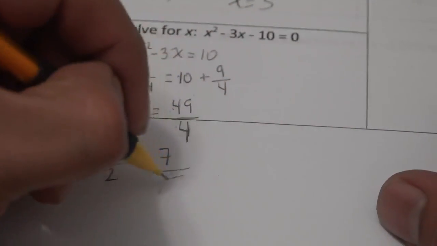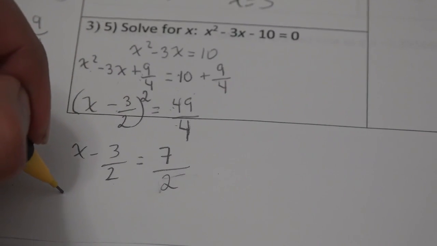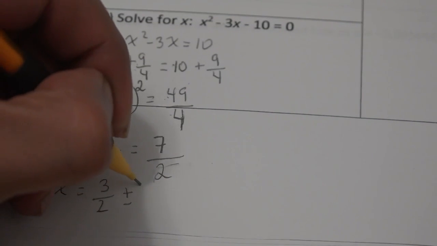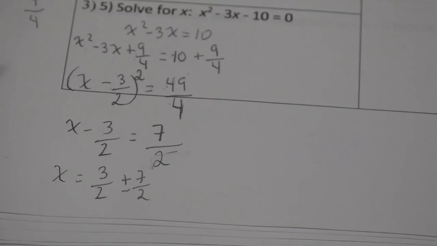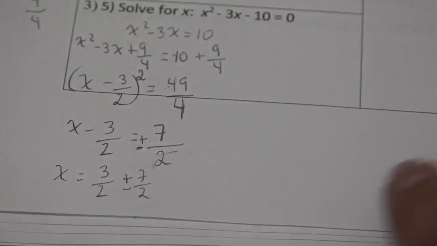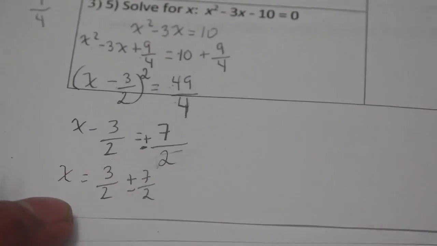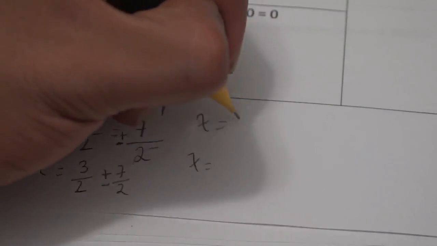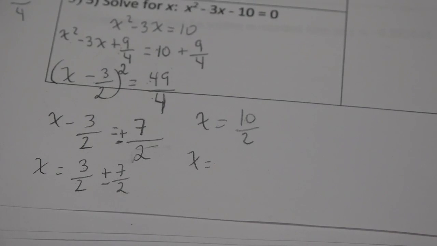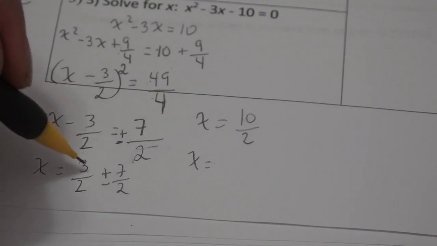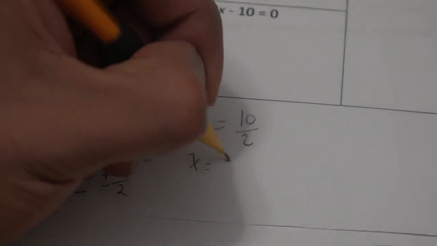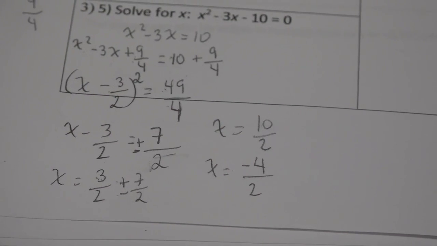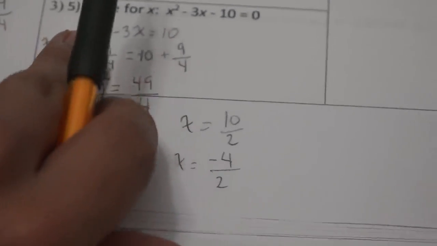Square root of 49 is 7, square root of 4 is 2, so I get that. Then I add 3 over 2 to both sides to solve for x. And I get that. Oh, I forgot, plus or minus. And then you just add them. They have the same denominator, so you shouldn't have any problem. You could say x equals, 3 plus 7 is 10, so this would be 10 over 2, or the other one would be 3 minus 7 is 4, so negative 4 over 2. This is 5, this is negative 2. Got it? Okie dokie.